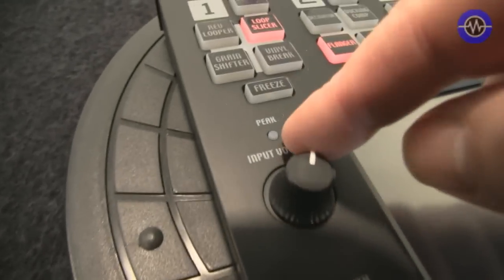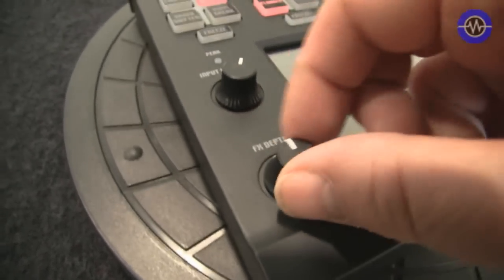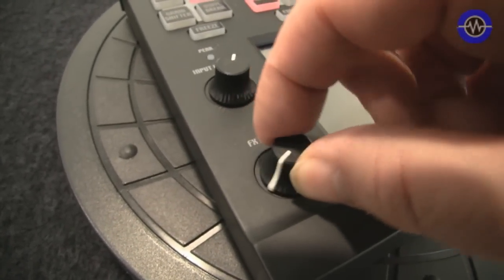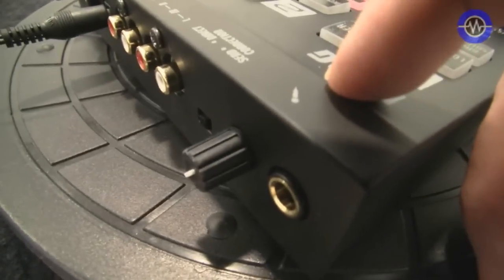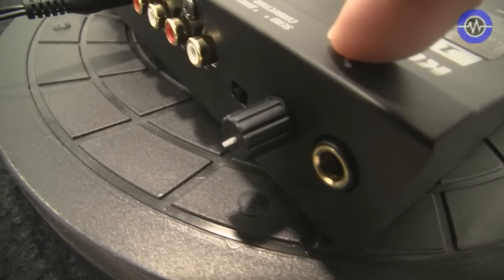Input volume control with a peak indicator and an effects depth. This is really handy if you want to bring some of the more sort of extreme effects in subtly underneath the mix. Round the back, 1/4 inch unbalanced microphone input with a dedicated gain control.